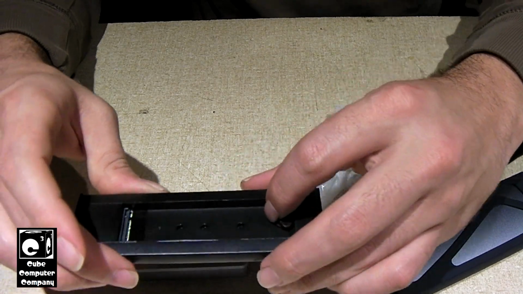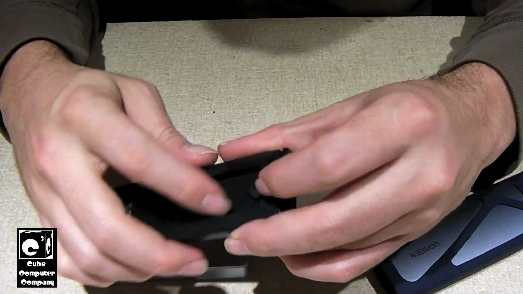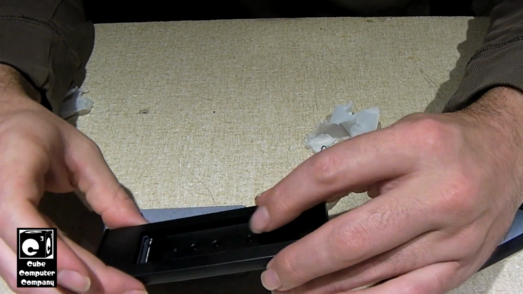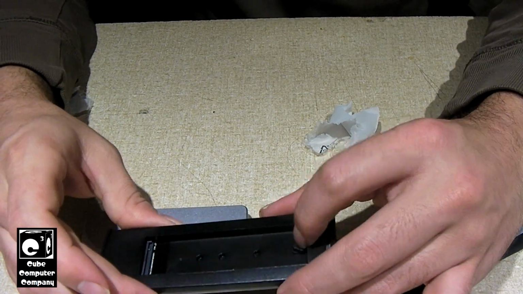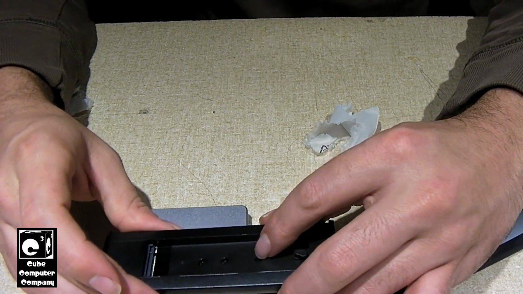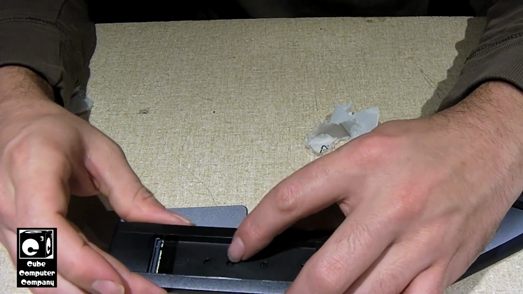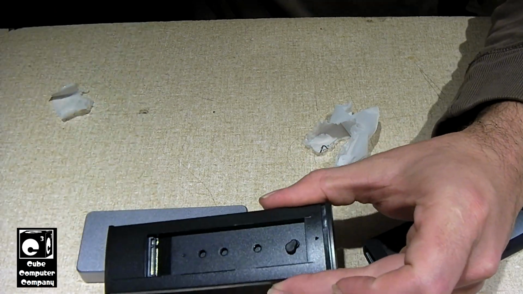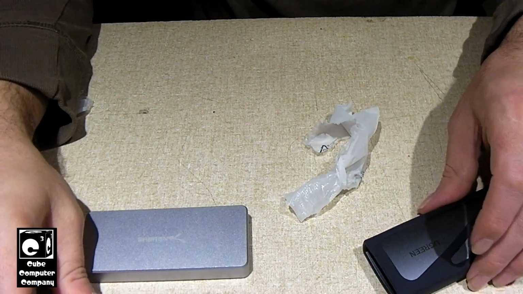And all you gotta do is just pop the SSD in. You turn this little thing around here, and that secures it. Which this can be moved to support smaller M.2 drives. The default location is for 2280.